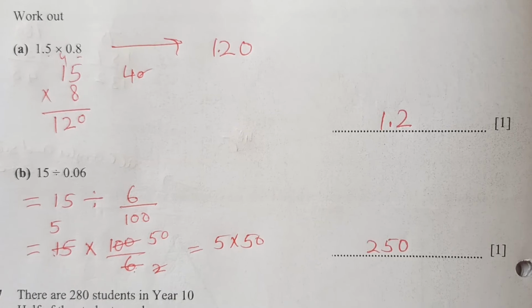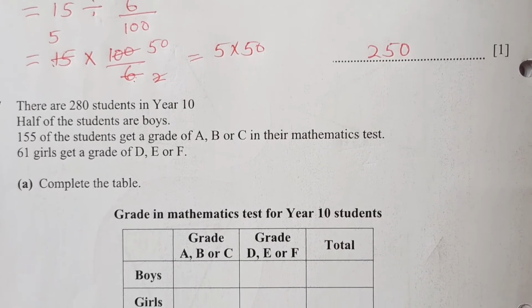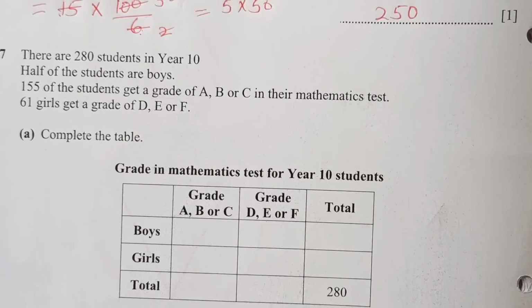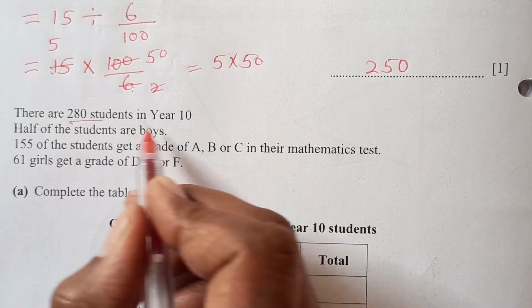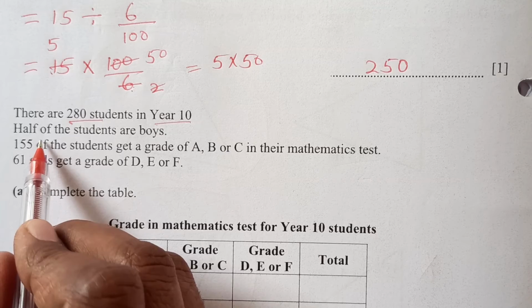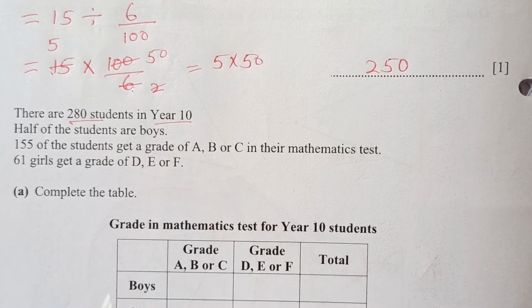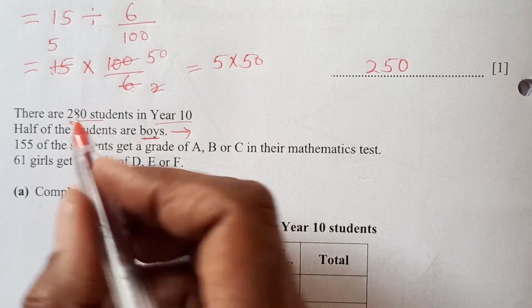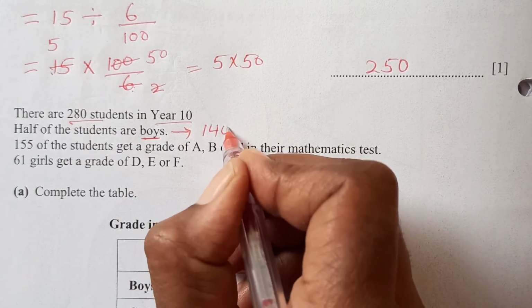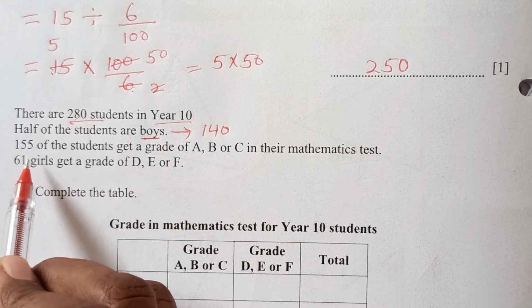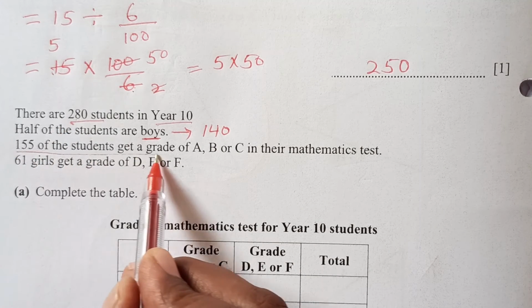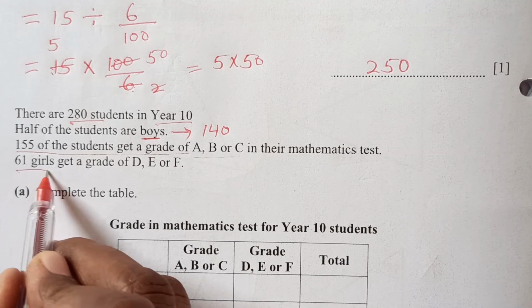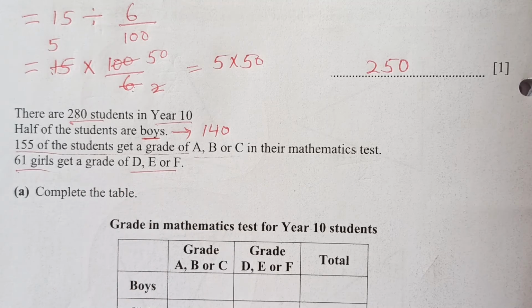Okay. Now we have another tricky question here. You need to be very careful. This is a 2 marks question. There are 280 students in year 10. Half of the students are boys. That means the number of boys is half of 280. Half of 280 is 140, right? So you divide this by 2. 155 of the students get grade A, B or C in their mathematics test. 61 girls get grade D, E or F.